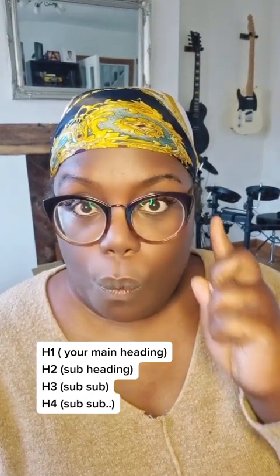Every page should have one H1 heading. Every time there's a new subject that you are talking about, you should then have a H2 heading, which is a subheading. Underneath that, there should be a H3 heading, then a H4 heading. Between those headings, you can then use paragraph text.